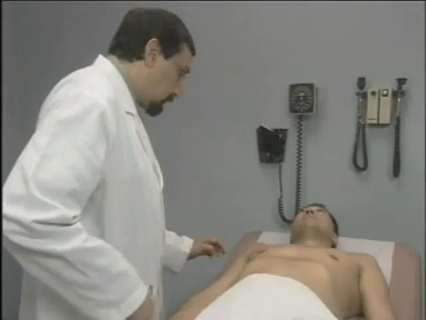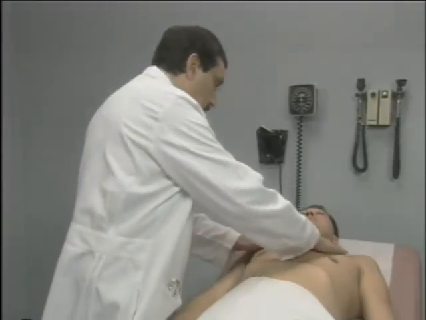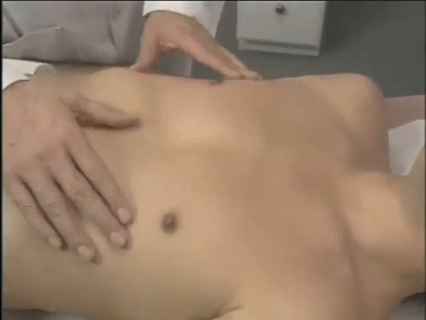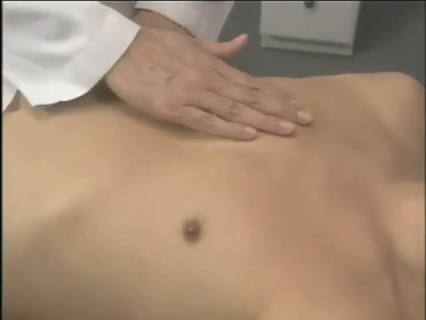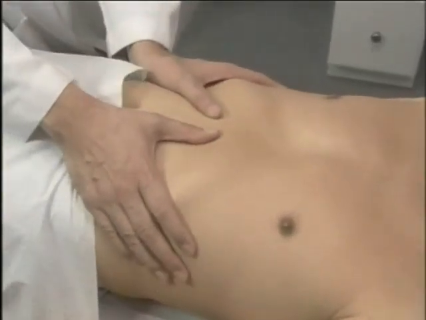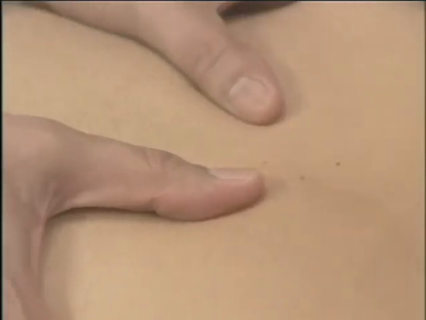Next, palpate the chest to locate any areas of tenderness or to assess any lesions or abnormalities. Then, assess respiratory excursion. Place your thumbs along each costal margin with your hands along the lateral rib cage. Raise loose skin folds between your thumbs and ask the patient to take a deep breath.